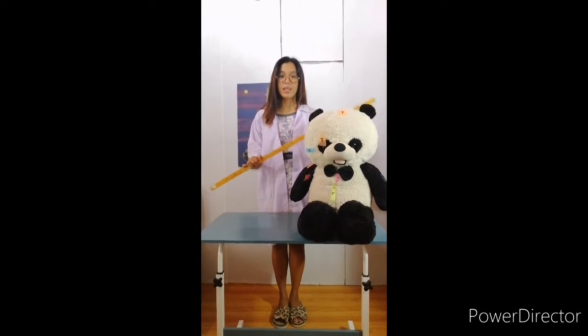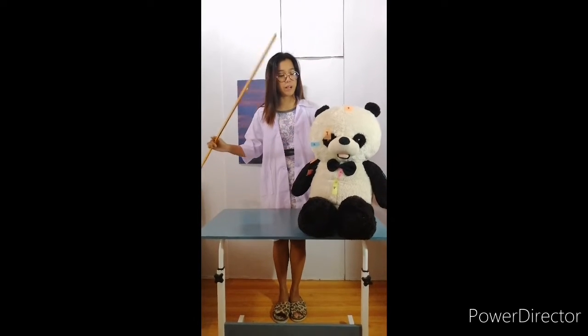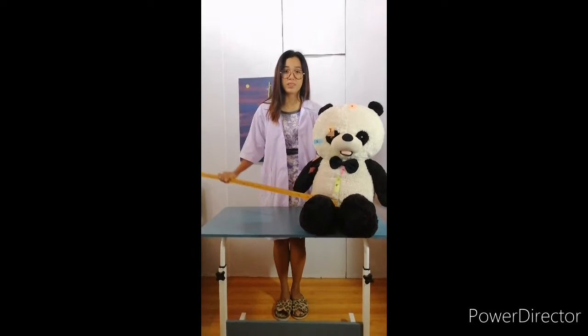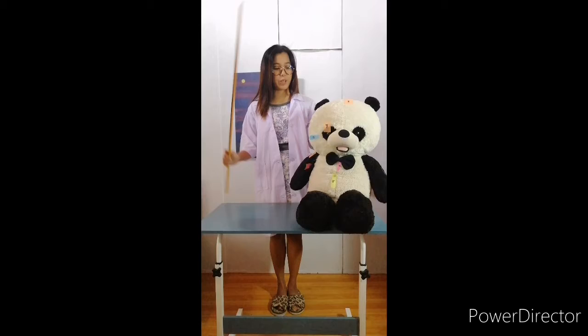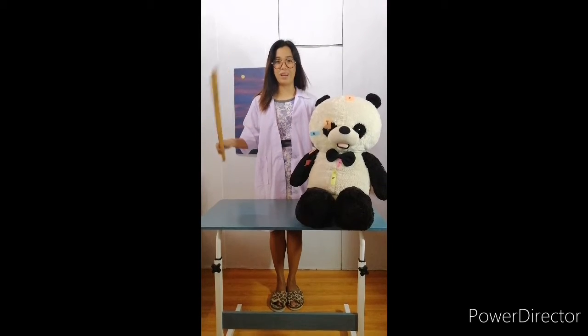Hey everyone! Today, I will discuss the external anatomy of an animal as well as directional terms, planes and axes with the help of this panda here as our representation for an animal. There are 14 directional terms, which I will discuss one by one.